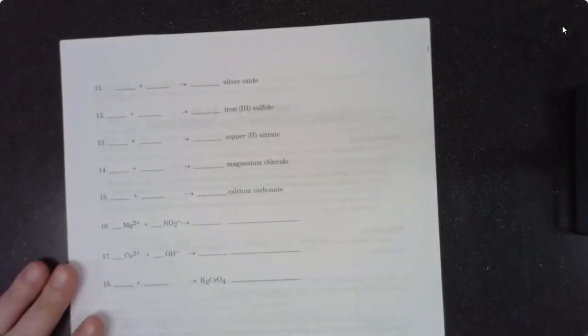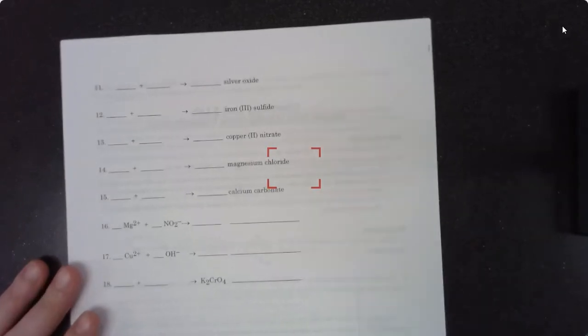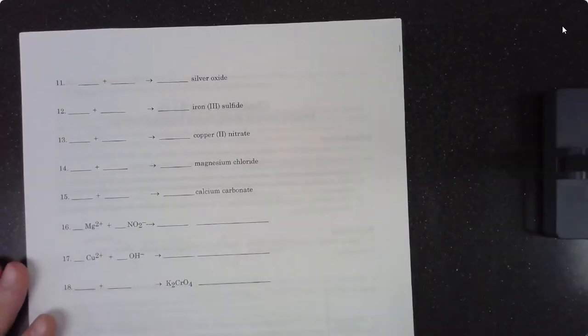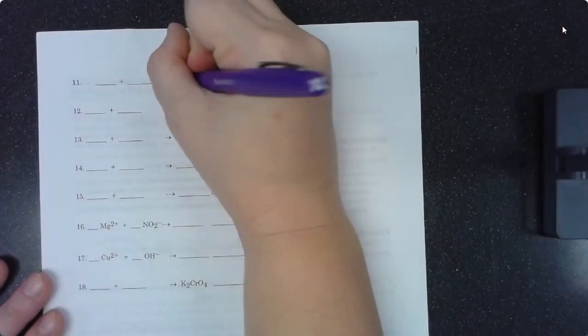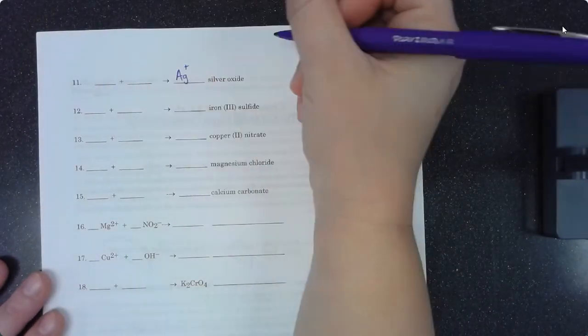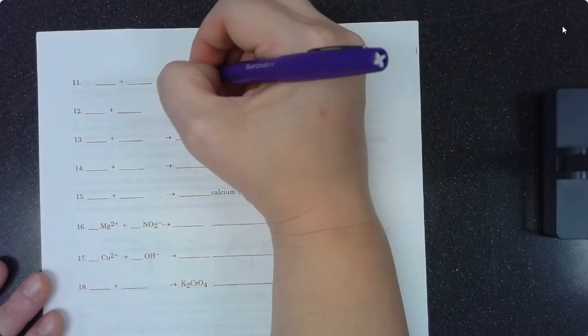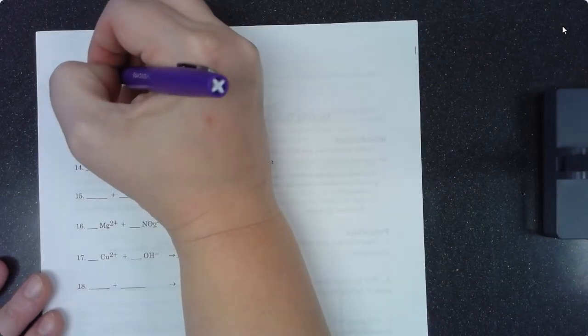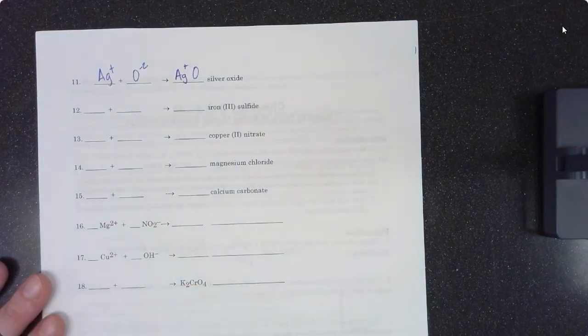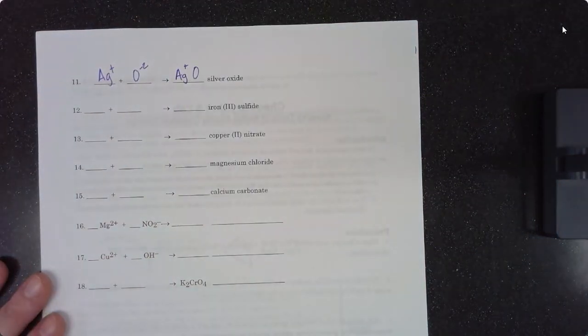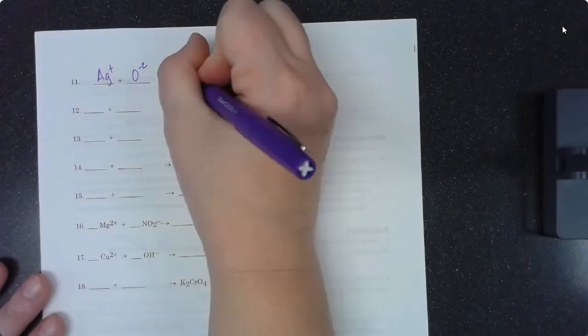Easy peasy lemon squeezy. This should just be what's on the test. I could make them harder, like this silver knowledge. Silver is Ag, which is a +1. Oxide is a -2. So if we've got Ag +1 and O -2, how do we balance it? We're gonna need 2 of the Ags.